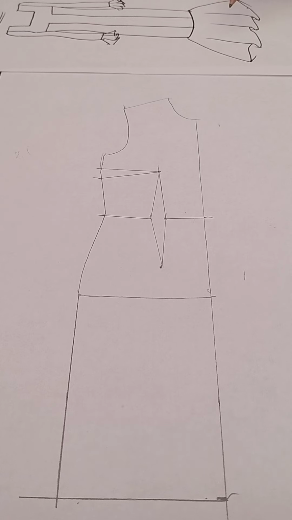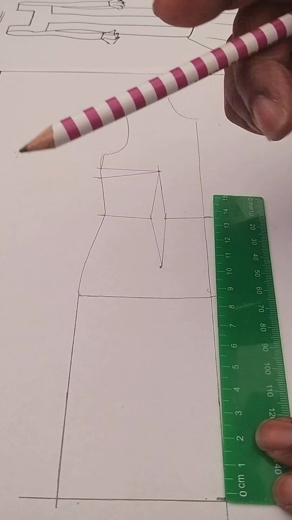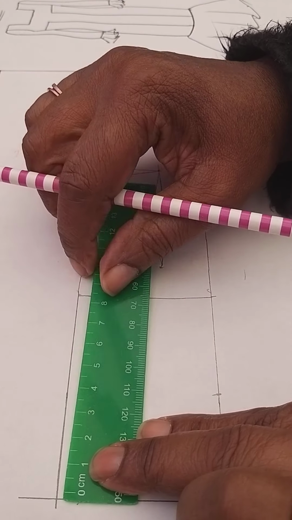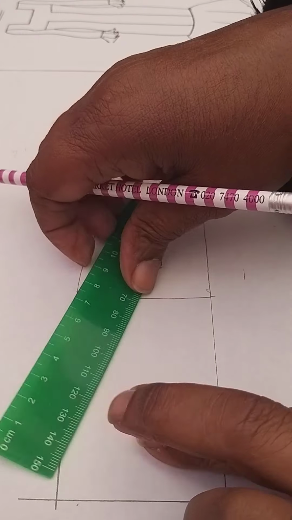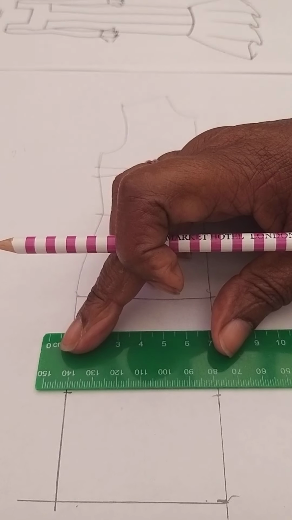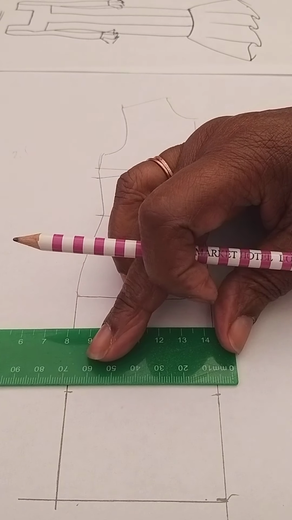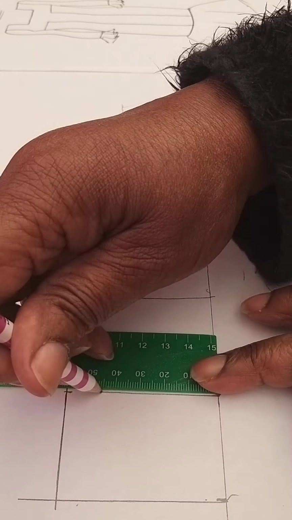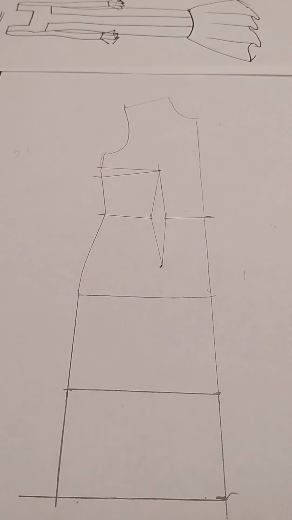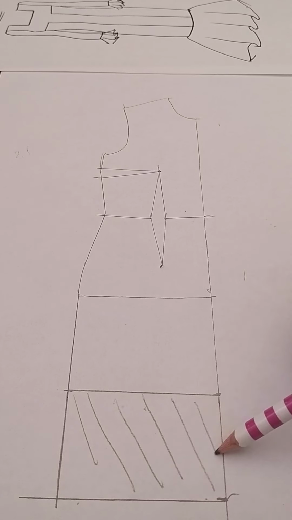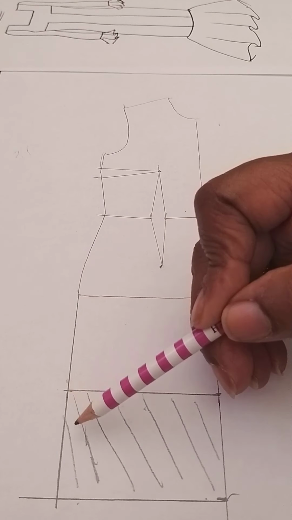Then whatever you decide, you measure up that measure, and then from the bottom there, you put a mark, right? And you put a mark. So I've decided how deep I want that section of my skirt to be, and I'm just going to put a line across there. Always make sure these lines are squared off. Very important to square your line off so you get a nice, lovely, smooth line. So this is the section that I want for my bottom half of skirt, from there to there.